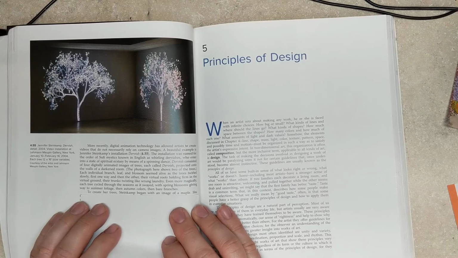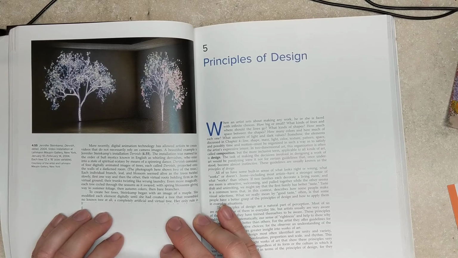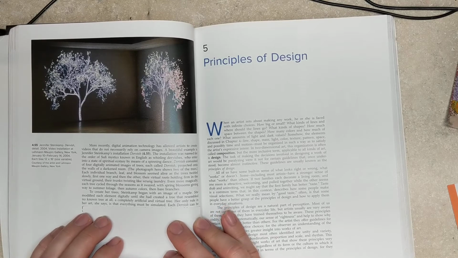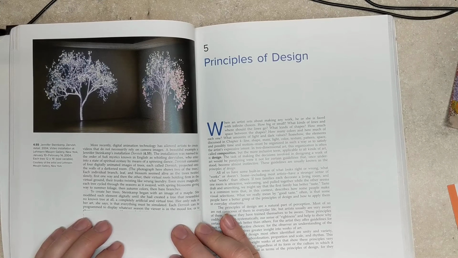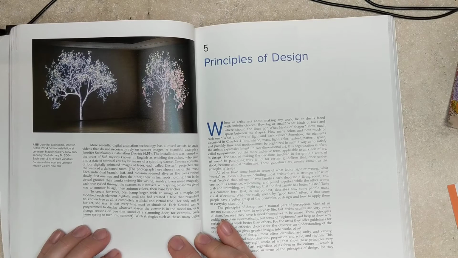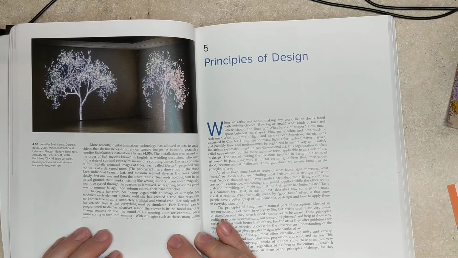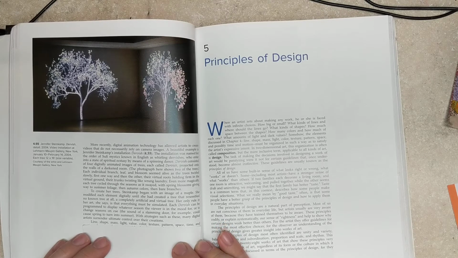To create her trees, Steinkamp began with an image of a maple. She modified each element digitally until she had created a tree that resembled no known tree at all, a completely artificial and virtual tree. Her only rule in her art, she says, is that everything must be simulated. Each Dervish can be programmed to display whatever season the viewer is in the mood for, or to change seasons on cue. The sound of a slamming door, for example, could cause spring to turn into summer. With strategies such as these, many digital artists surrender ultimate control over their creations.